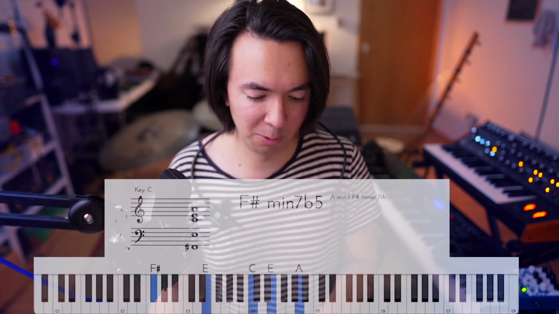So what we just heard is something like this. And this right here is the half diminished chord. If you know diminished chords, you could think of it as an F sharp diminished, except that you tweak the top note, you raise it by a semitone to an E in this case, and you keep all the other notes the same, and that gives you the half diminished chord.